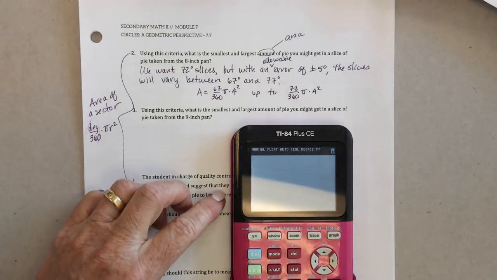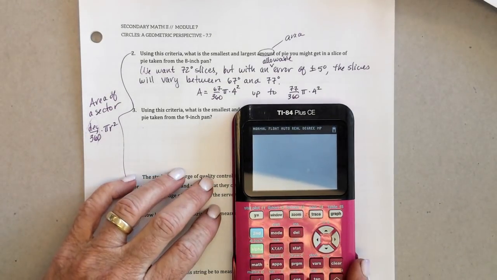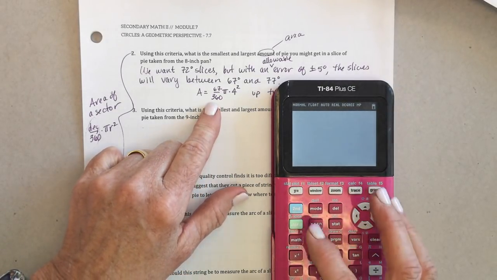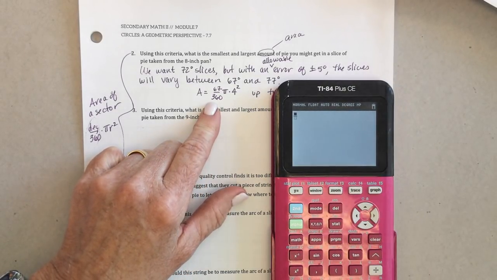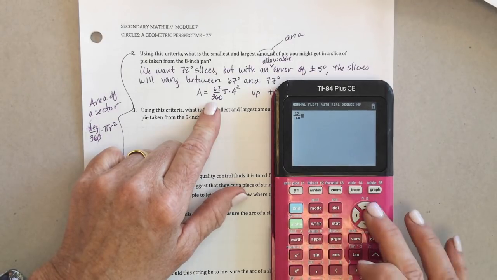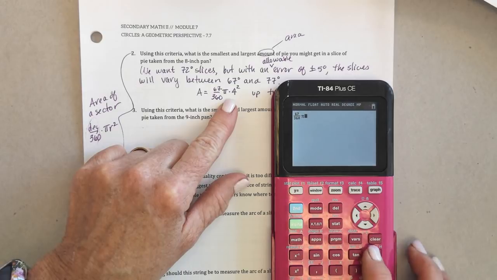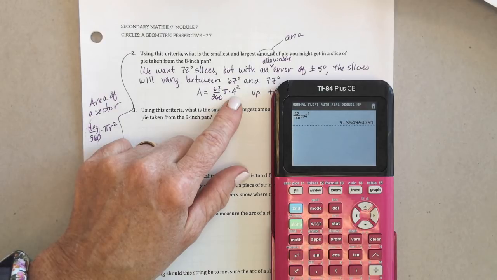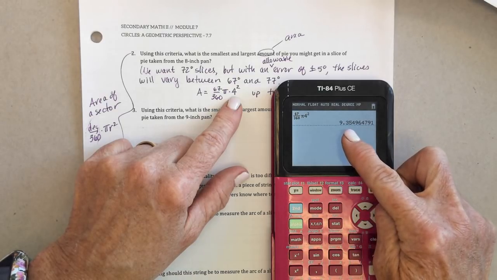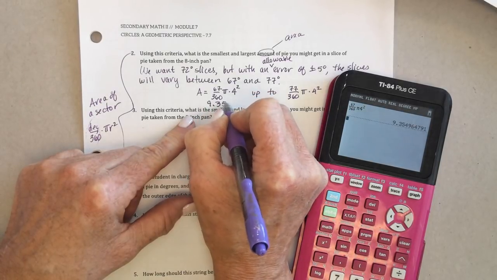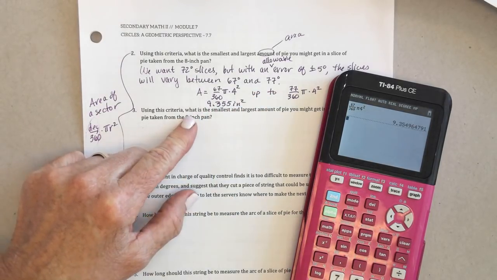And we're going to talk about how to do this in your calculator with limited retyping of everything. If you have the fraction in your calculator, use the fraction bar. And that's 67 over 360 times pi times 4 squared. Okay, 9.355 inches squared.